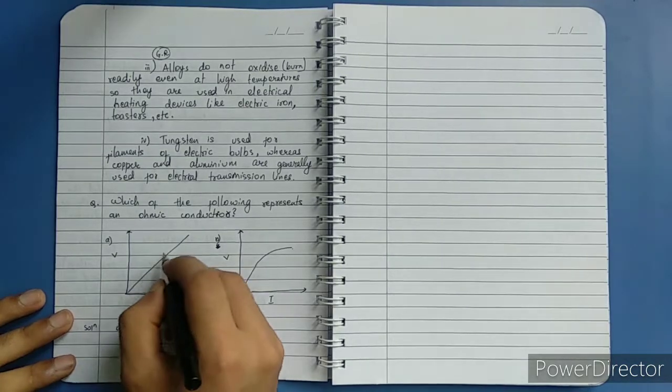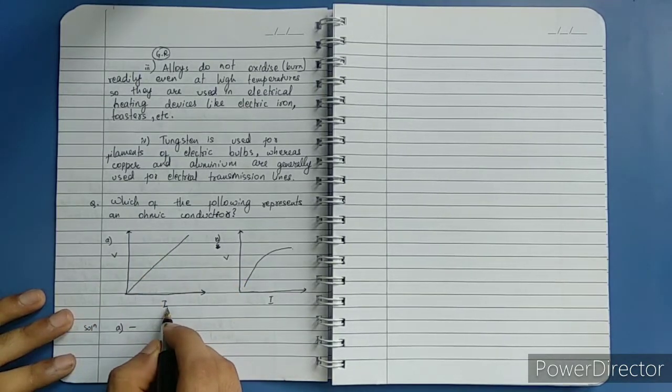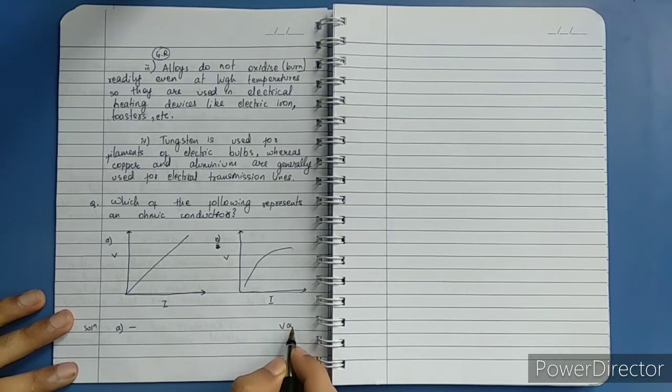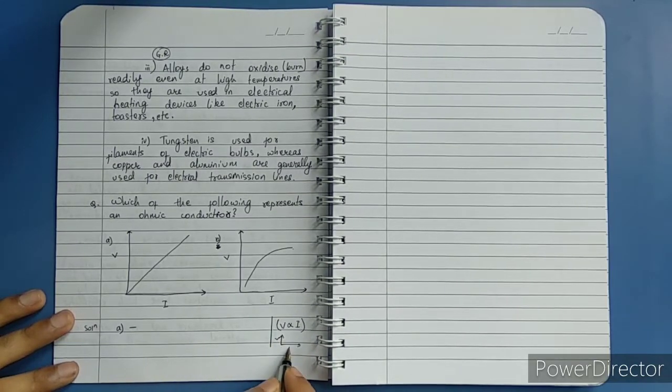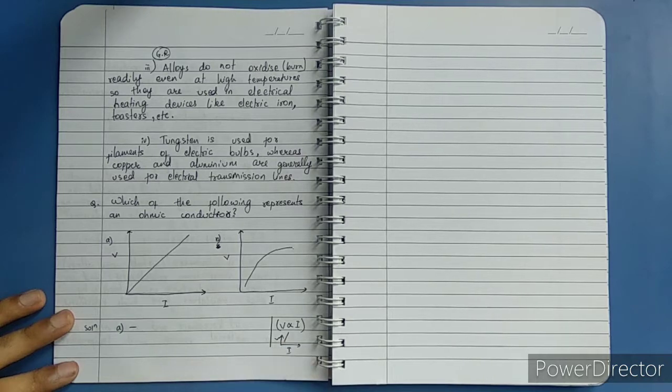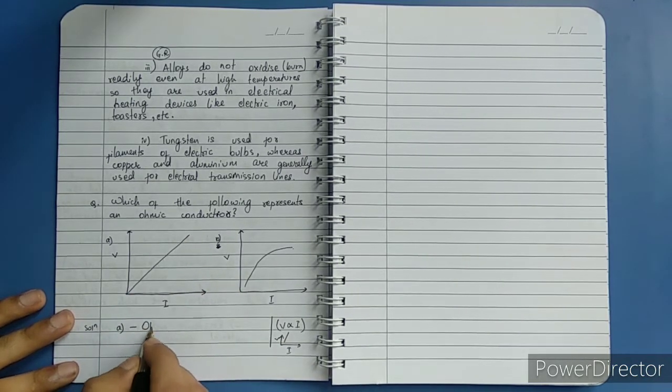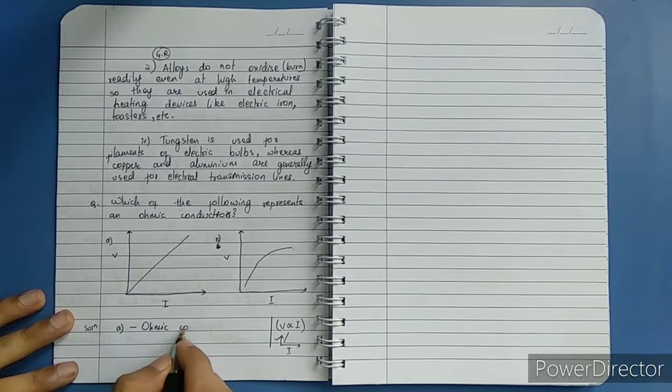So whenever we have a straight line for V versus I, we say that it's an ohmic conductor. So V is directly proportional to I. So in such case we should have V and I, that should be a straight line. So here we have a straight line. So A is an ohmic conductor.